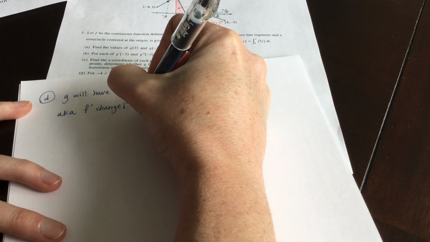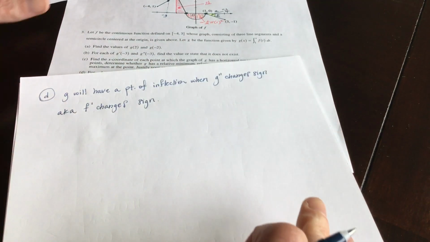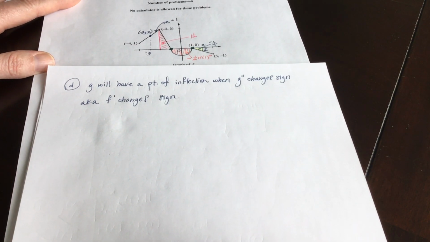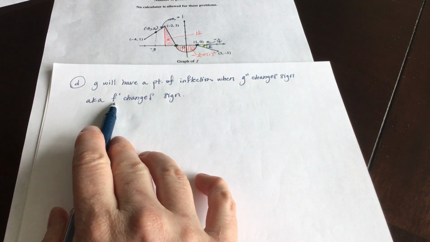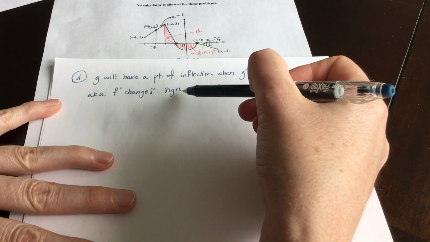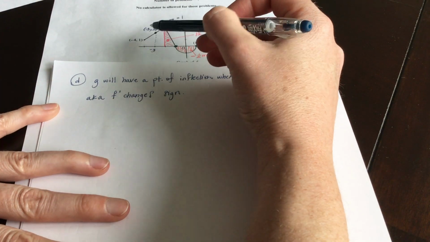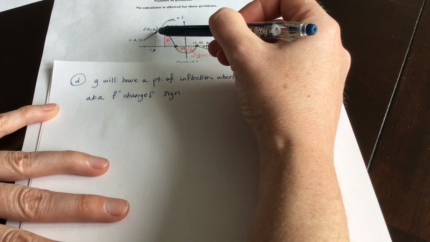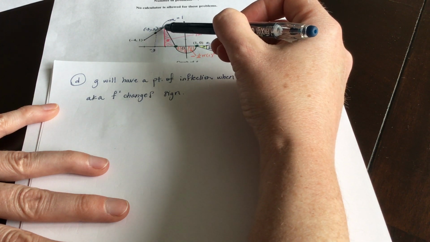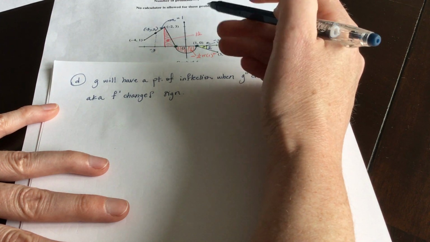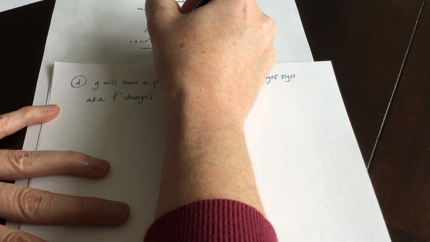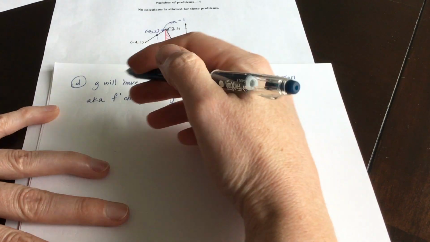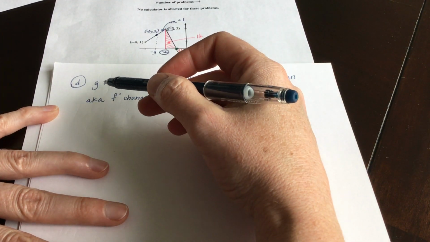Well, let's look at the graph. So this is the graph of f, so f prime would be the slope of the tangent line. So let's just look for places where the slope of the tangent line to the graph of f changes sign. So you have a positive slope of a tangent line, positive derivative to f here, and then a negative one. So I would include -2. I guess I'll put it down here and circle it. -2 would be a point of inflection on the graph of g.